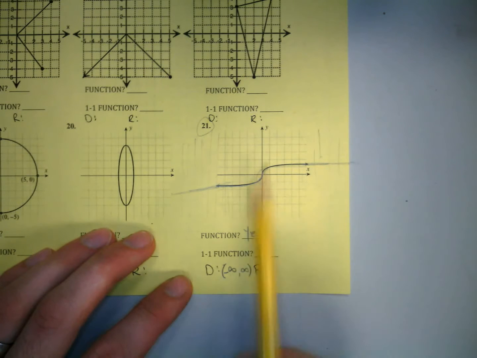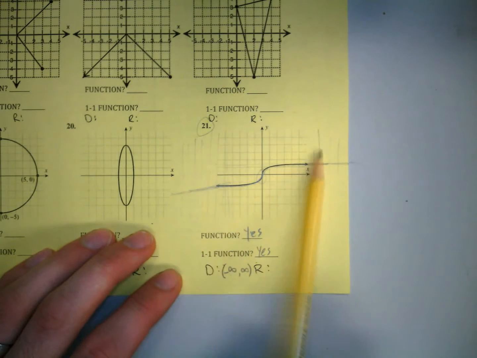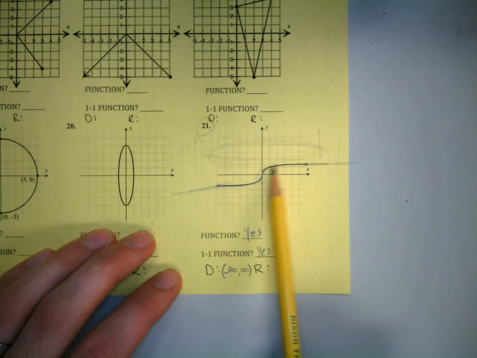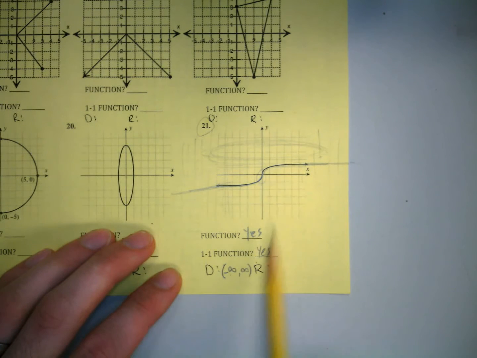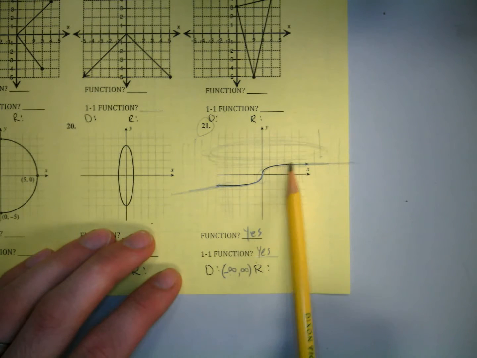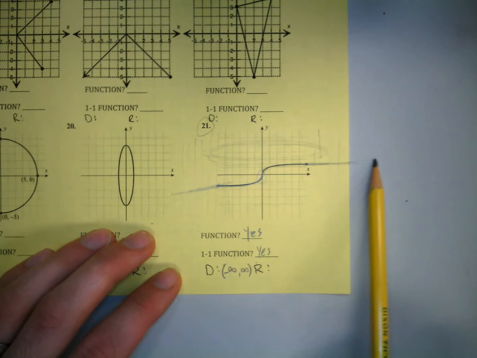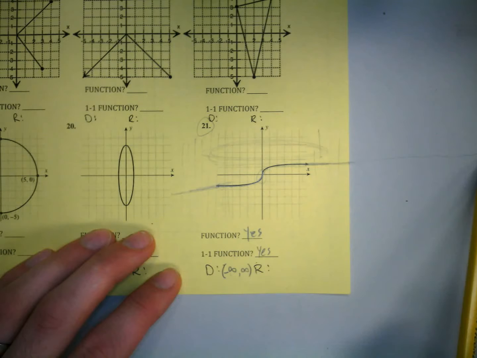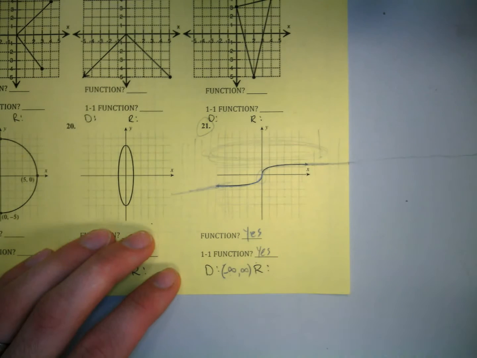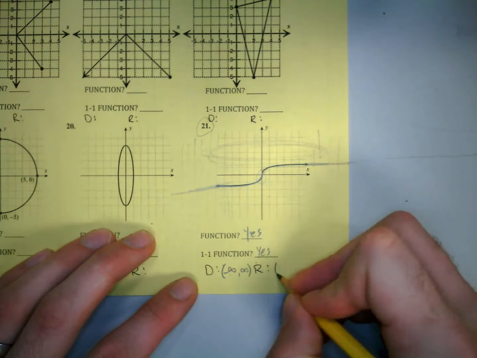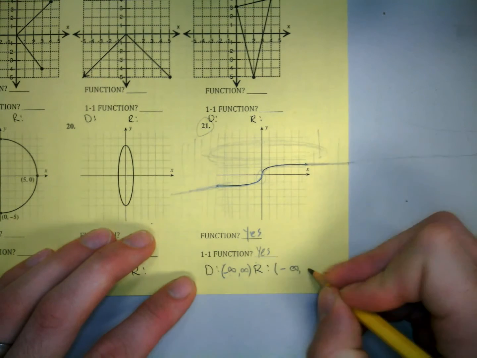Range, let's see. It looks like it might never get up here, but I guarantee you, since we said from the one-to-one function that this is still increasing just slightly, if we were able to go out far enough, it would eventually get up to these values. And if we could go out super far, it would get up to those higher values. So this also is negative infinity to infinity.